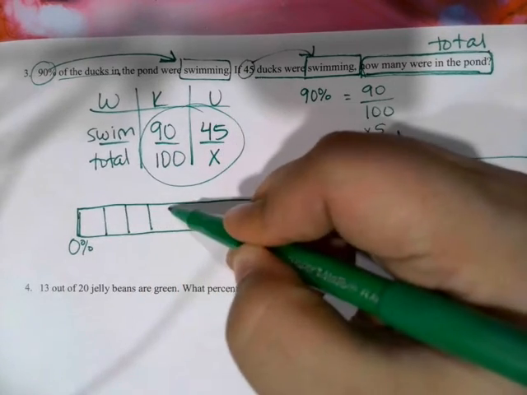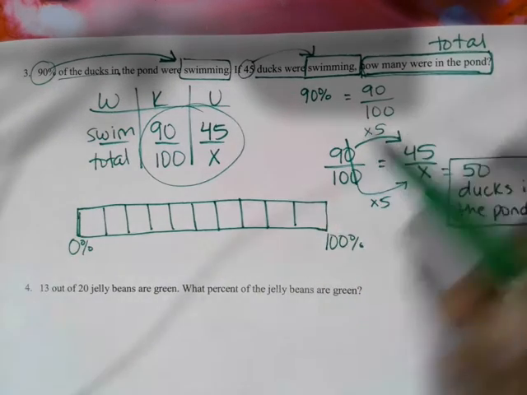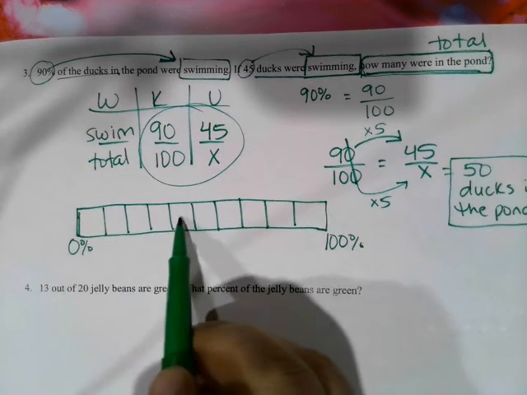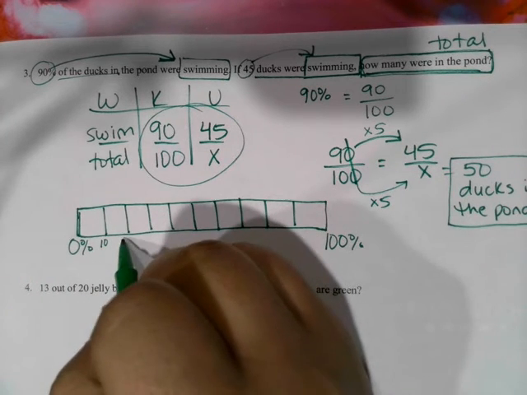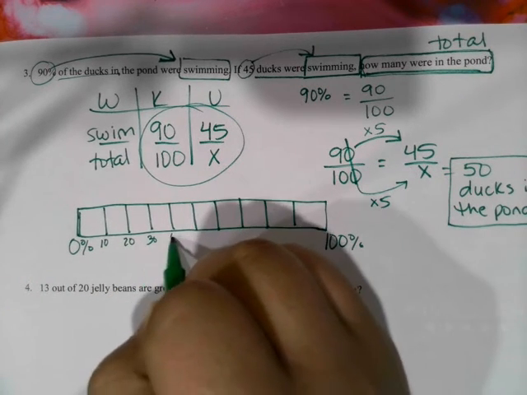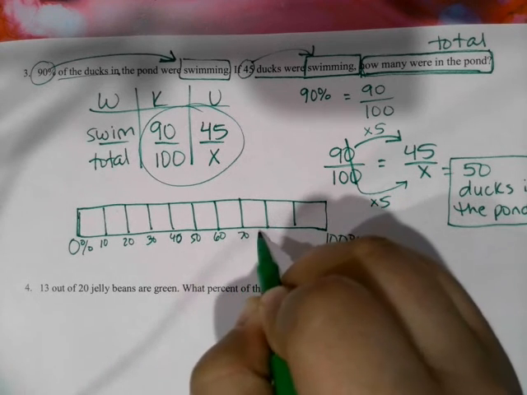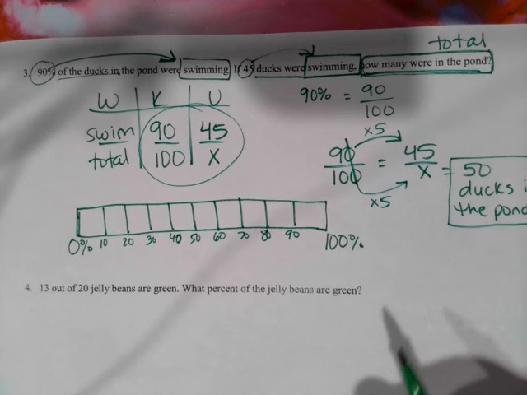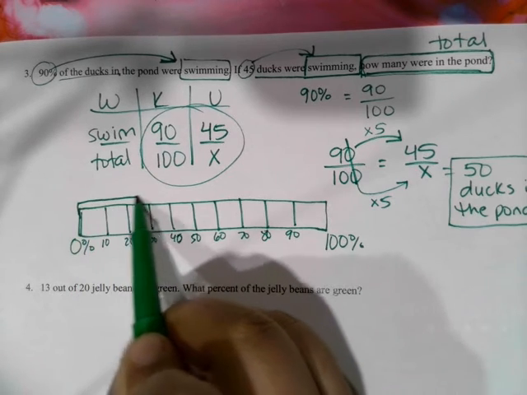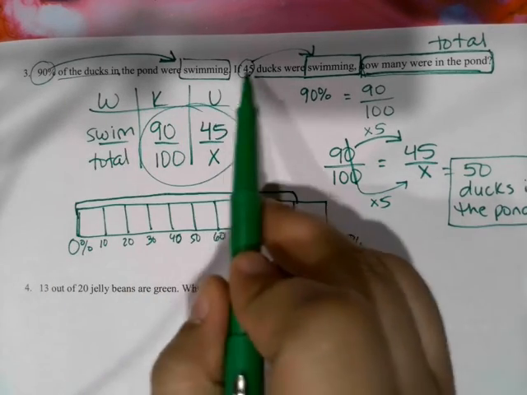1, 2, 3. So now I have 1, 2, 3, 4, 5, 6, 7, 8, 9, 10 sections. So we have 10%, 20, 30, 40. And then we know from the problem that 90%, so everything all the way over here, was swimming, which was 45.